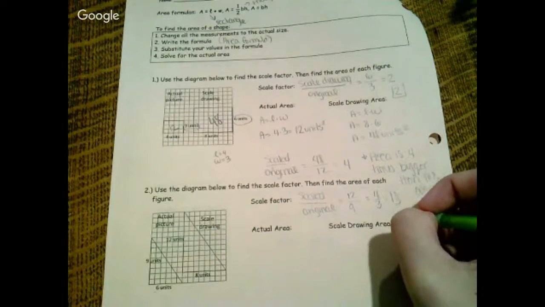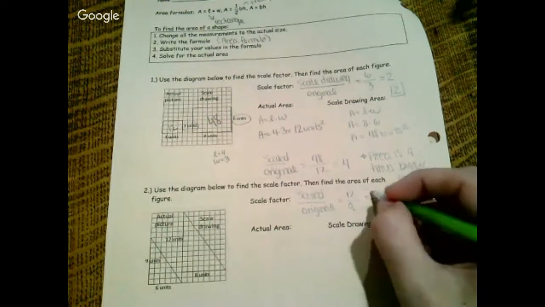But let's make sure that's true. I want to make sure it's the same for my bases as well. So remember, my base, I have a scale of 8 over 6. 8 over 6 is 4 over 3, which is also 1 1/3. So I know that it checks out that they are proportional. There is a scale factor, and it's 1 1/3. Okay, we're going to use 4/3, though, in the equation below to help us out if we need to.